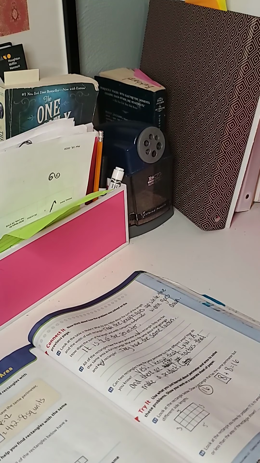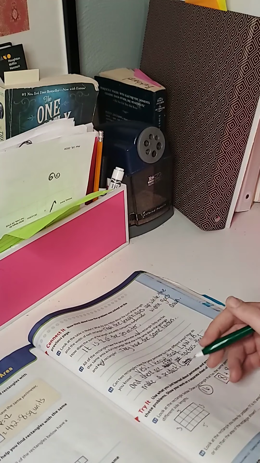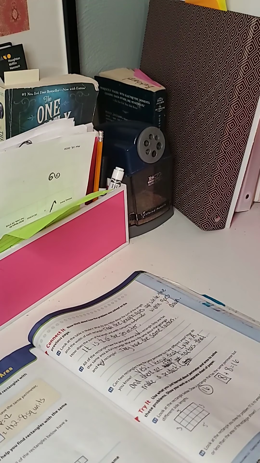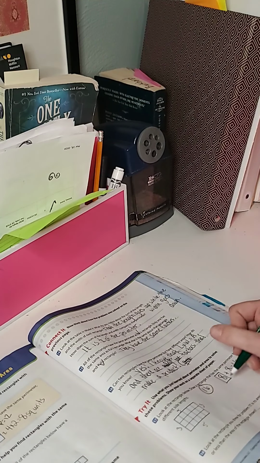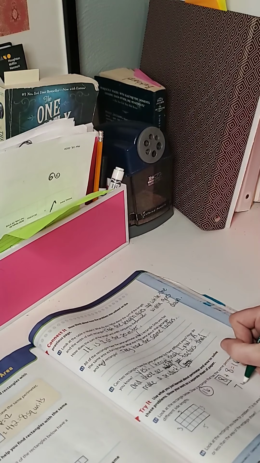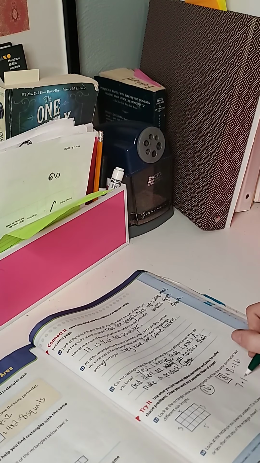What could you add up to make 8? I know that 5 and 3 make 8, but that was already used. Is there another way you could make 8? Think about it. What numbers could you add together to make 8? Pause it if you need to. So I know that 7 plus 1 equals 8.